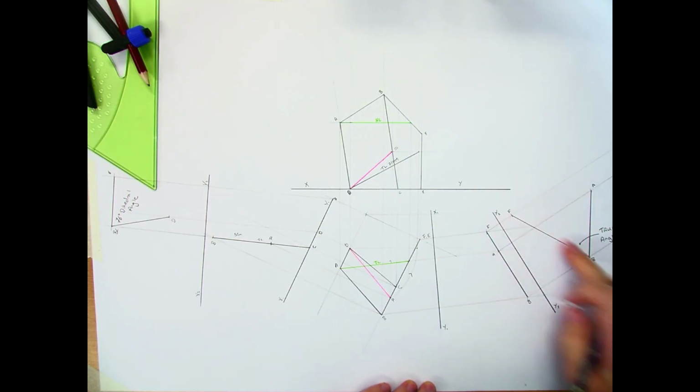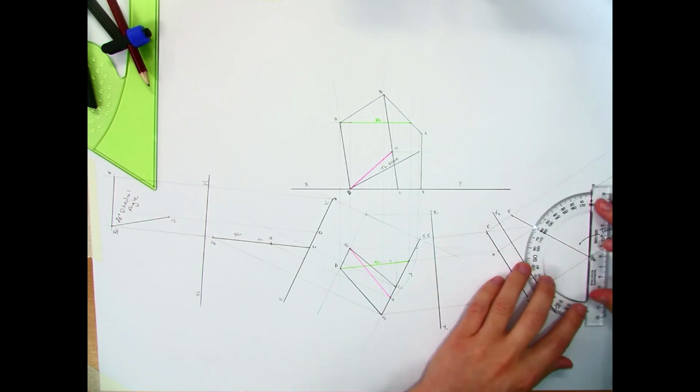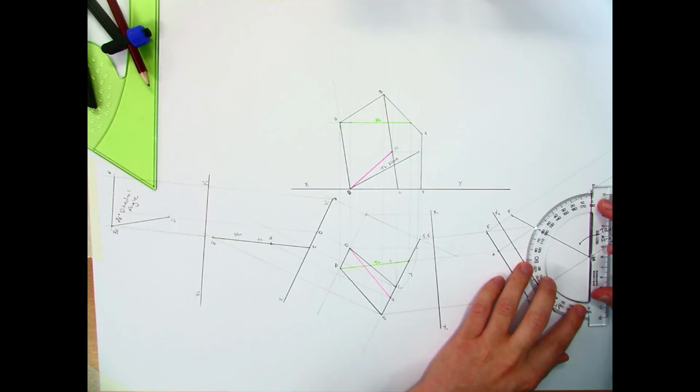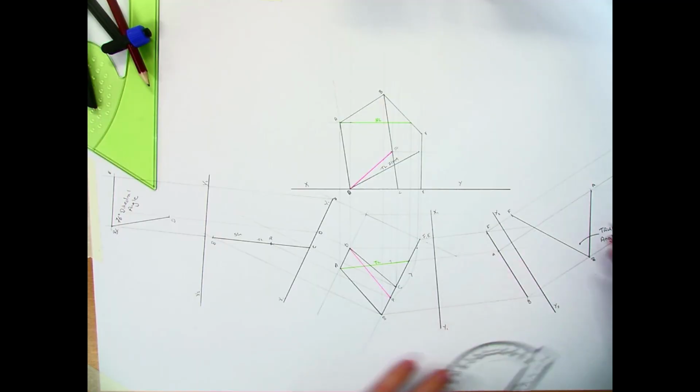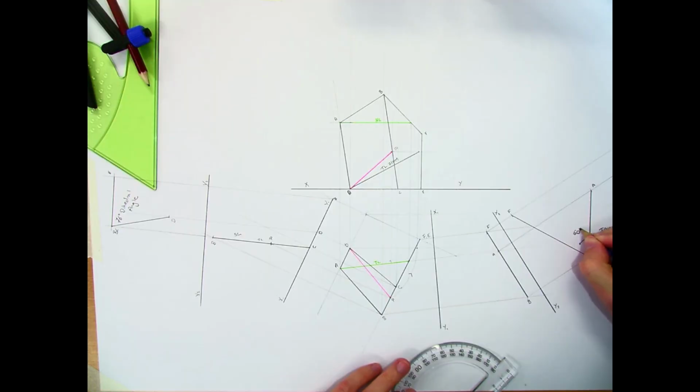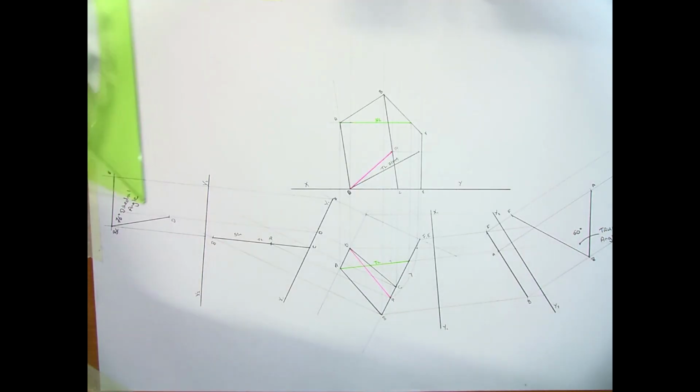Because we found essentially the true shape as if that was a continuous plane, you can also measure the angle then. So the angle I'm getting here is 61 degrees. And that's part D of the question, and also completes this question.